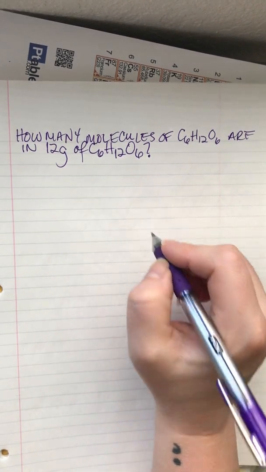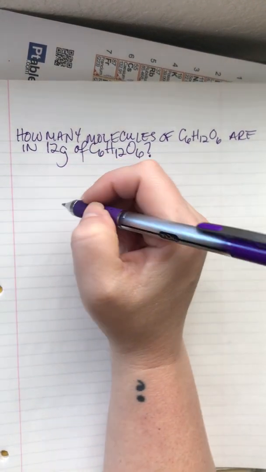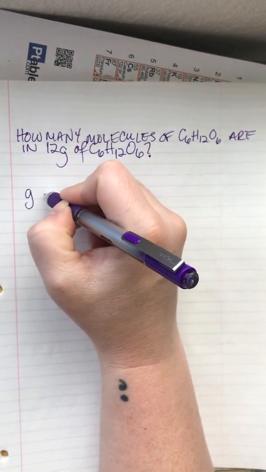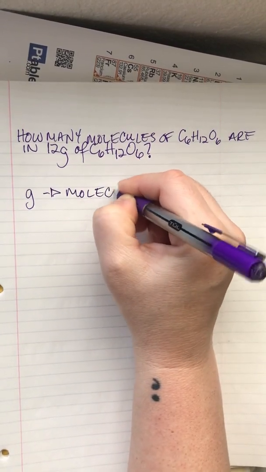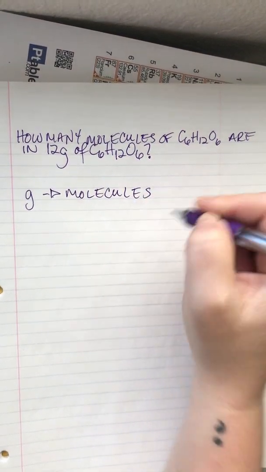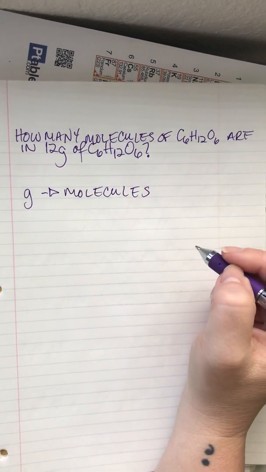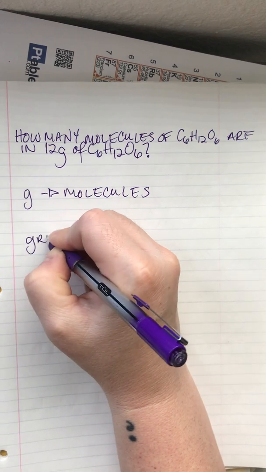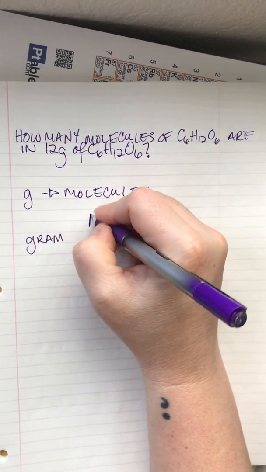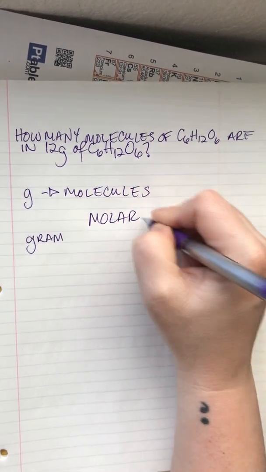Okay, cool. So, if we want to go from grams to molecules, we have to make a jump to moles first. This is what I like to call the Molar-coaster.